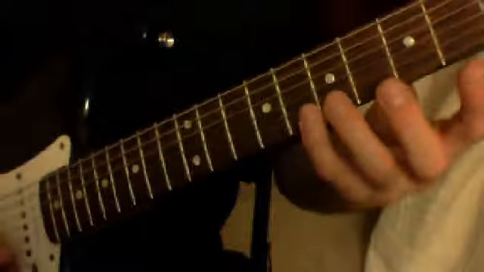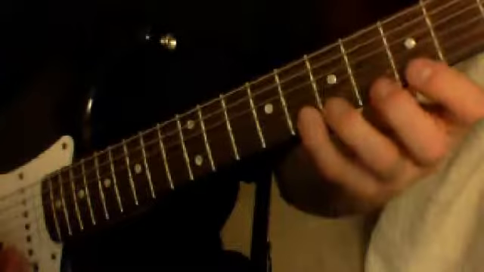The first and second positions have different target notes, and the modal positions have different target notes. The major target notes in the major scale, first position, if you're here, that's a major scale. We're going to call it C major. Position 1, the major targets are C major.